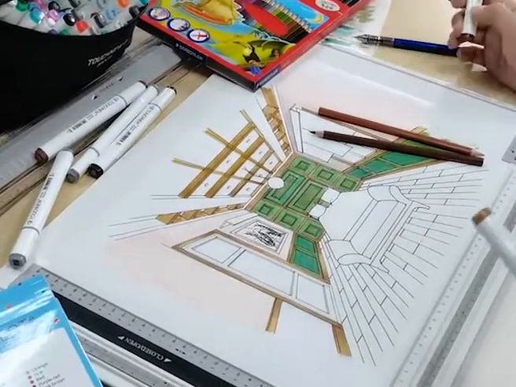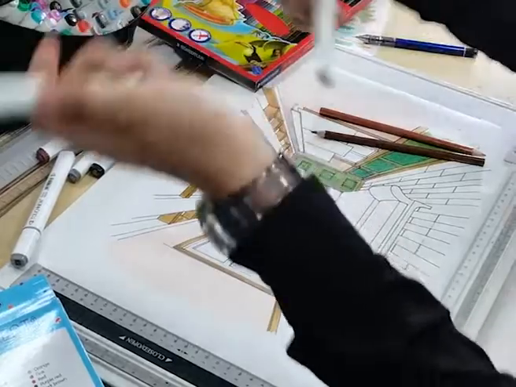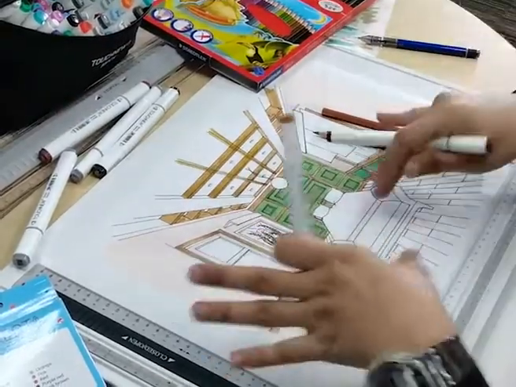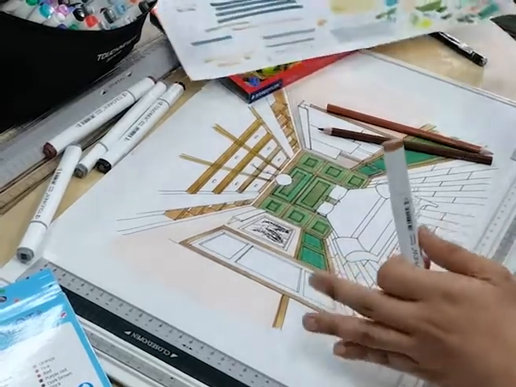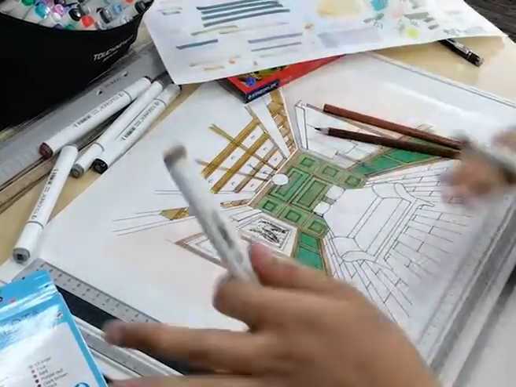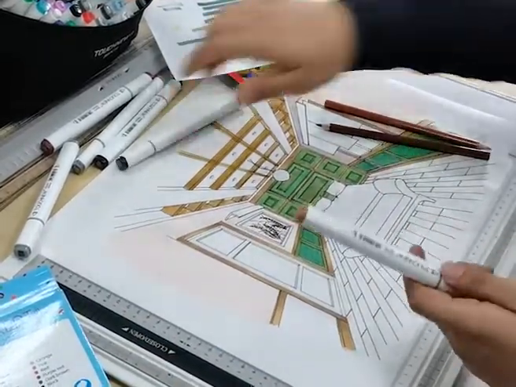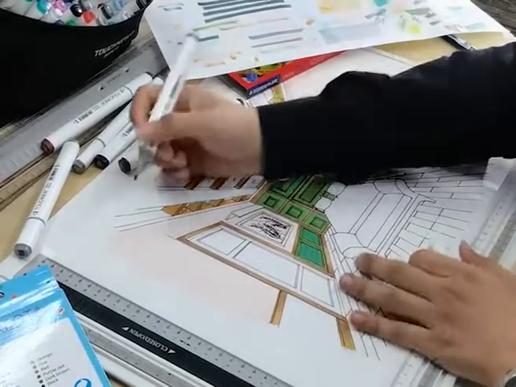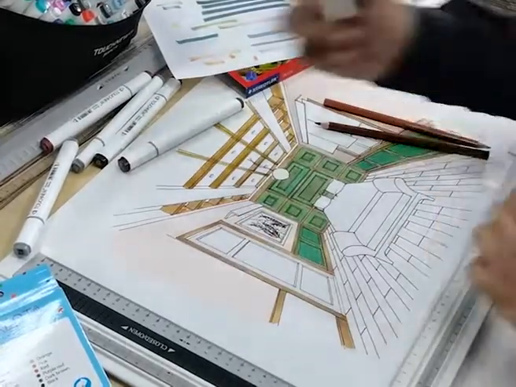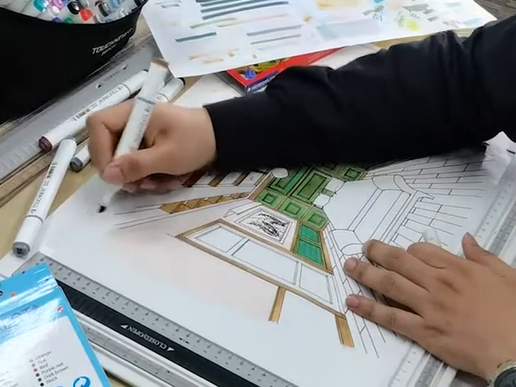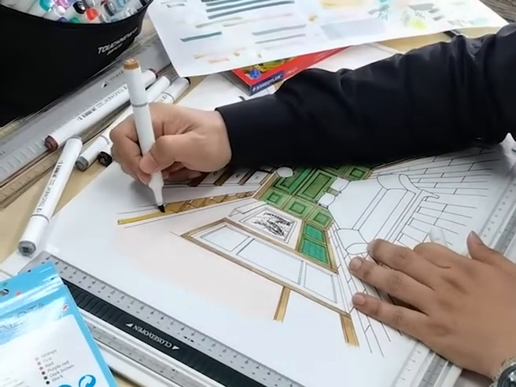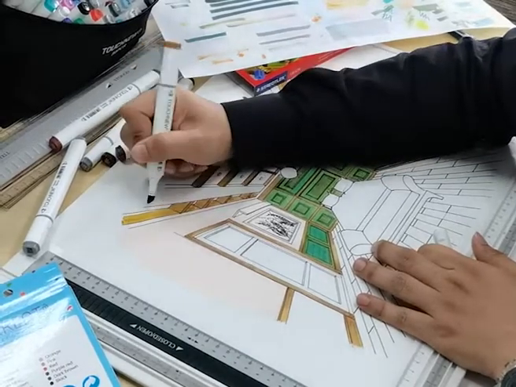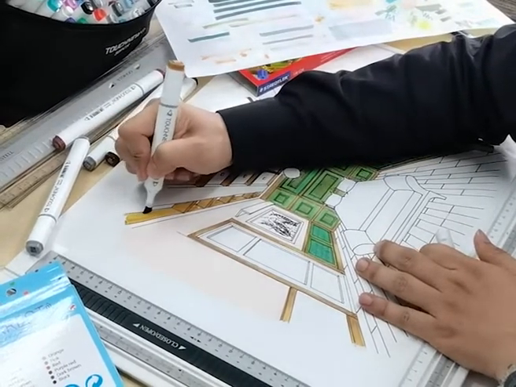Next, we are going to start to render our perspective drawing. As I mentioned earlier, we can always use different media to render our perspective. Looking at this example, I will always use this marker first, marker rendering. You can follow the line accordingly, and be careful.